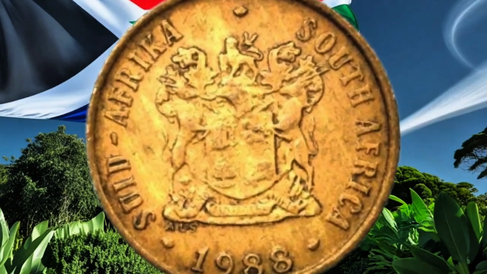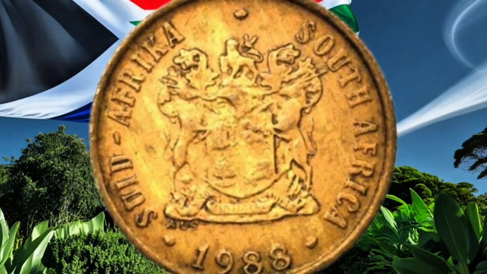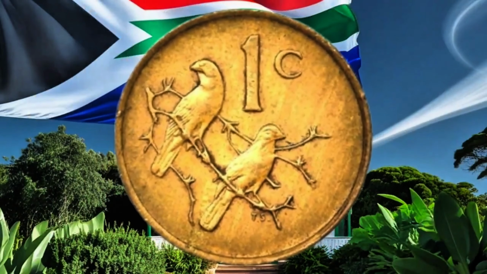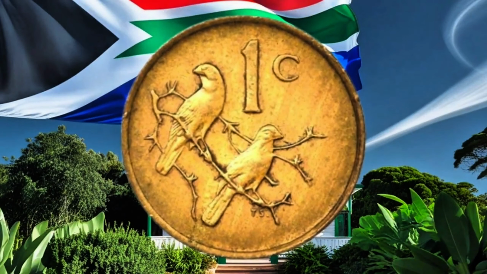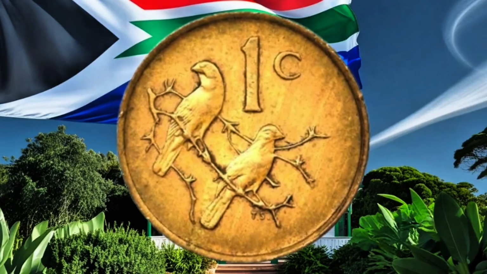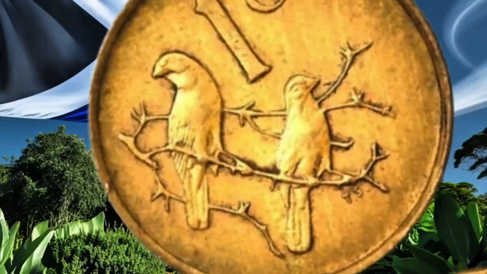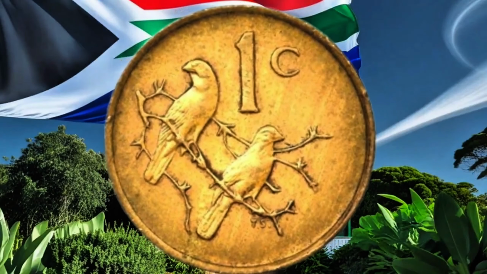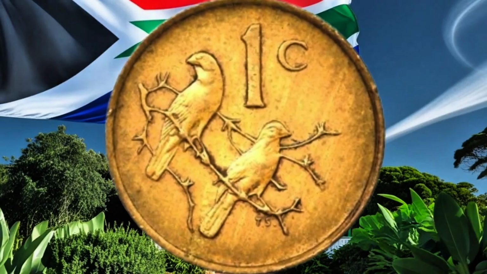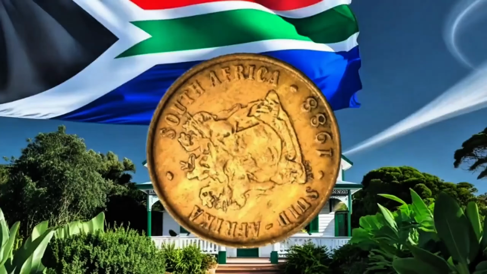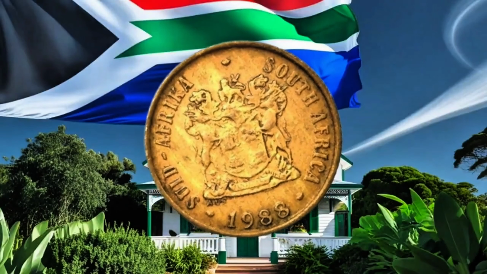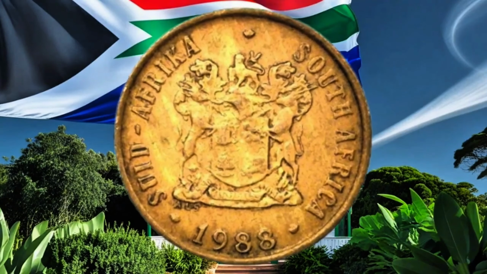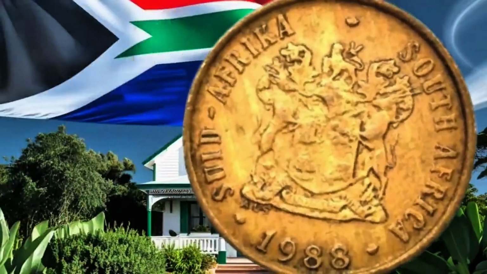To understand why the 1988 South African 1 cent coin is so valuable today, we need to step back in time. Let's go over its origins and the historical significance of South Africa's coinage during the 1980s. In the 1980s, South Africa was in the midst of major political and economic changes. The country was under the system of apartheid, which was a deeply controversial regime. This political backdrop plays an important role in the history of South African coins during this era. However, when it comes to the 1-cent coin, it's its design and production that contribute to its rarity and value.